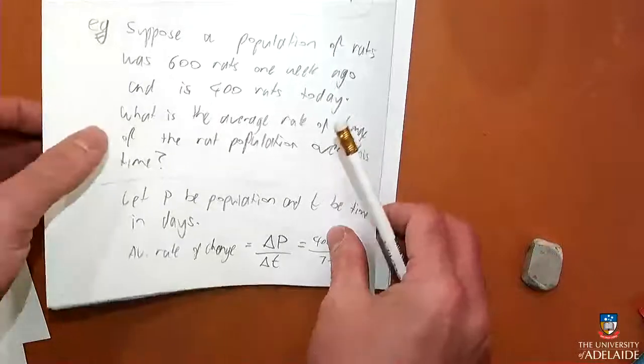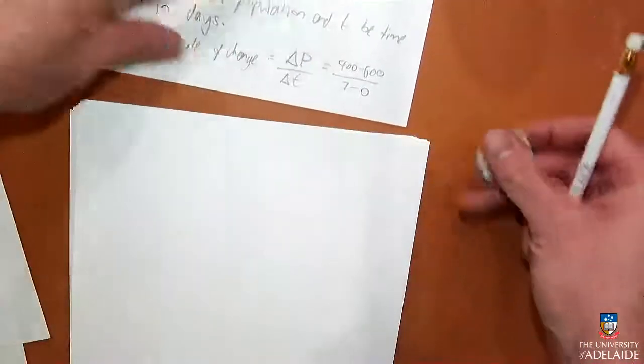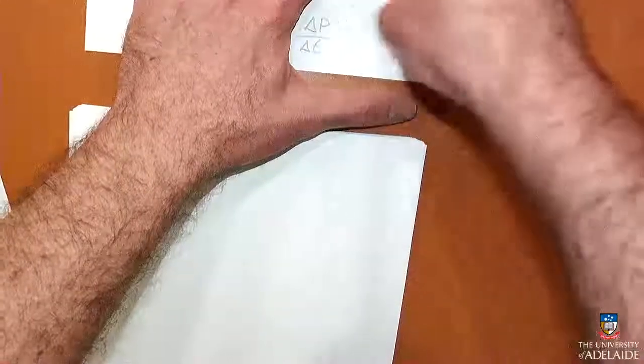And I ran out of space. That's annoying. So I'm just going to pop this on the next page.